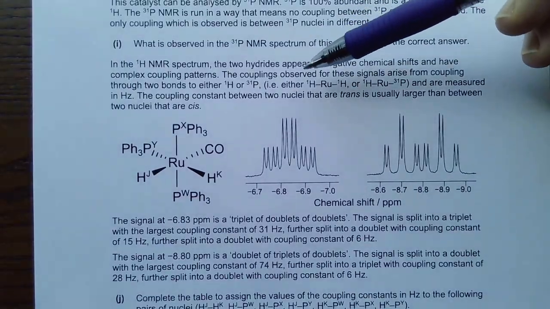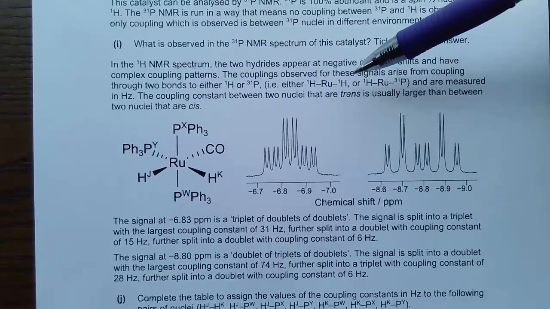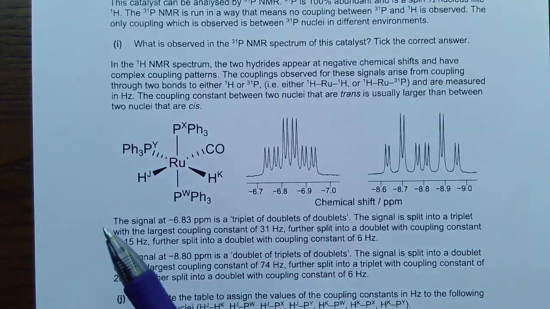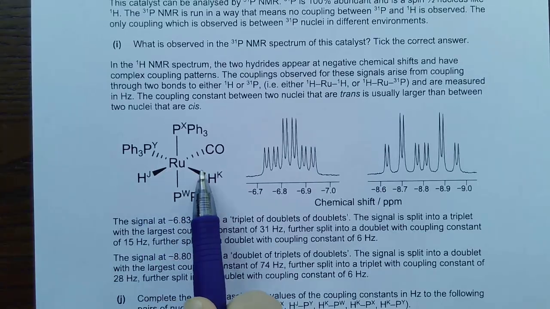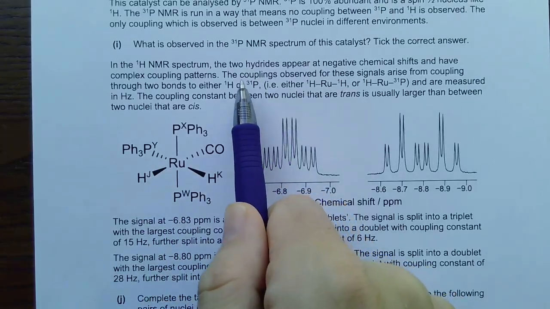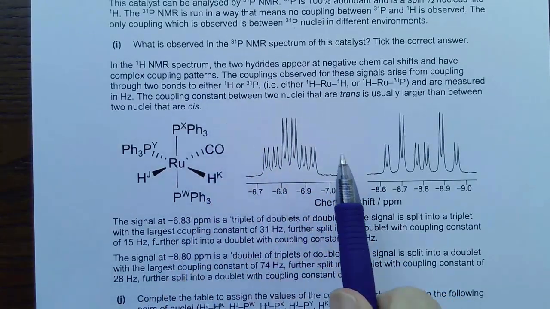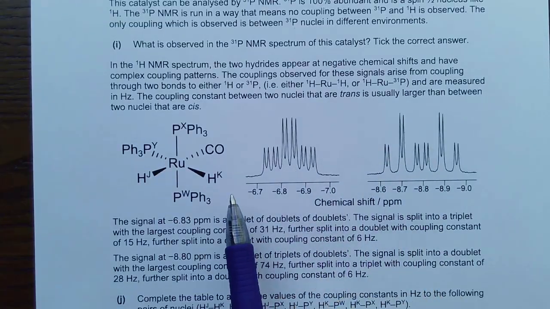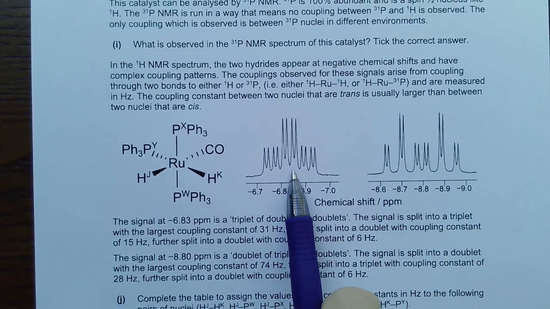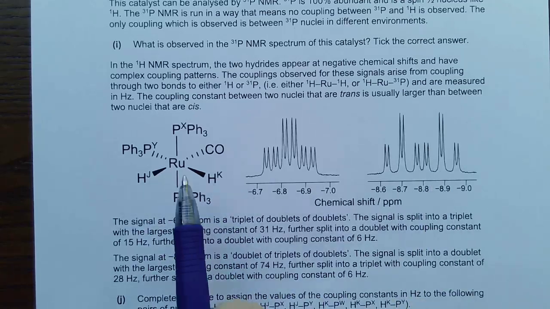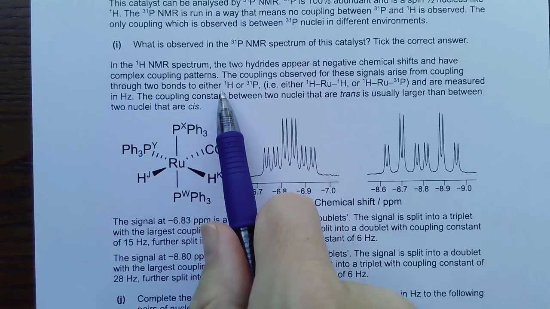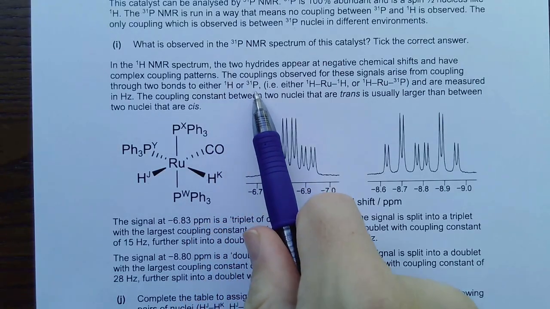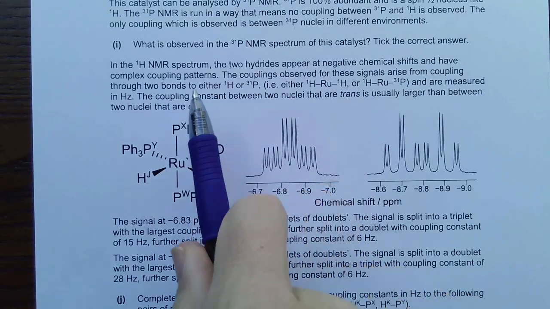The proton NMR spectrum. The 2 hydrides appear at negative chemical shifts. For this question, you've really got to understand what it's asking you. So I've got the 2 hydrogens here, and it says they've got complex coupling patterns. Here they are. One of these is due to one of these, and the other one is due to the other one. The couplings observed for these signals arise from coupling through 2 bonds to either 1H or 31P, and are measured in hertz.